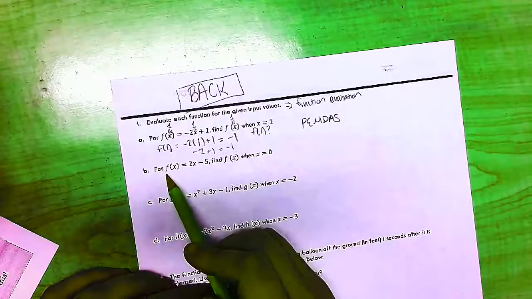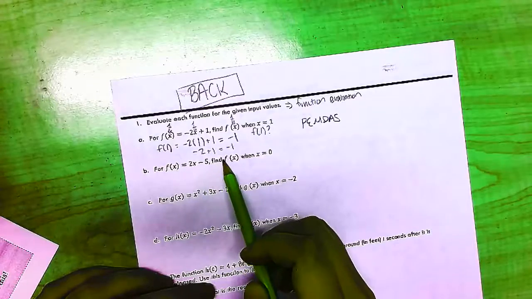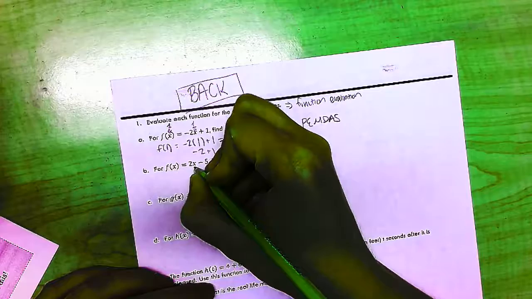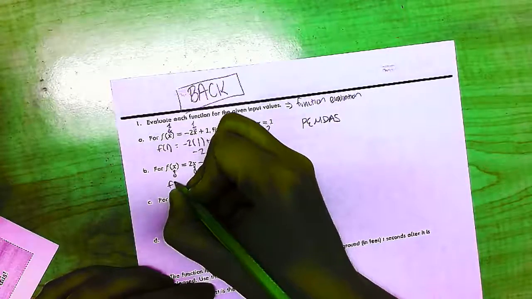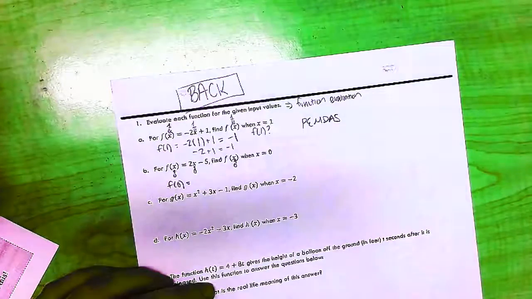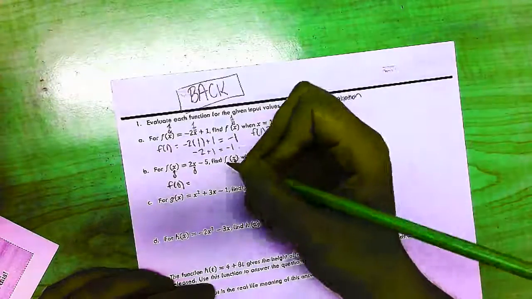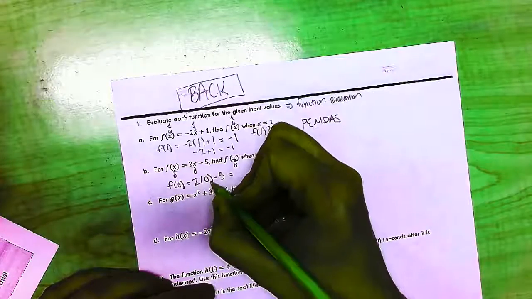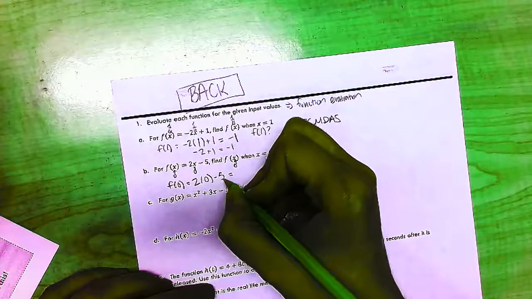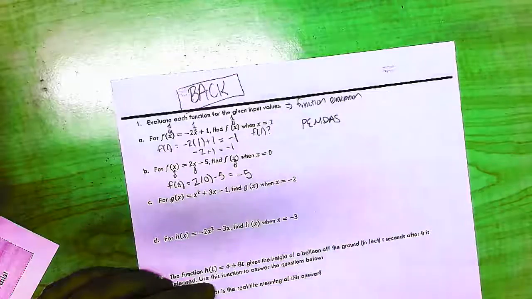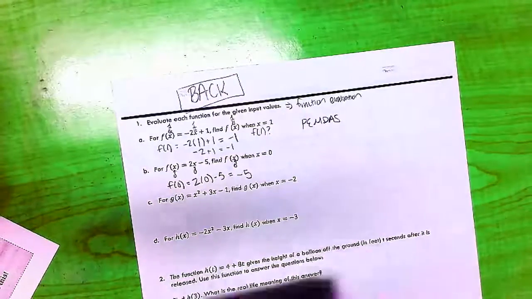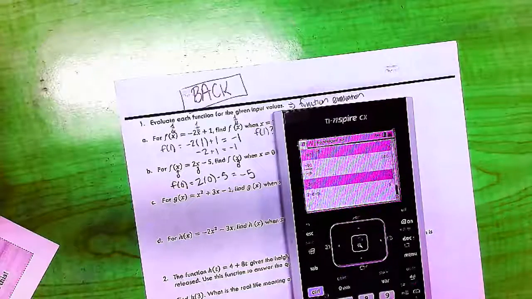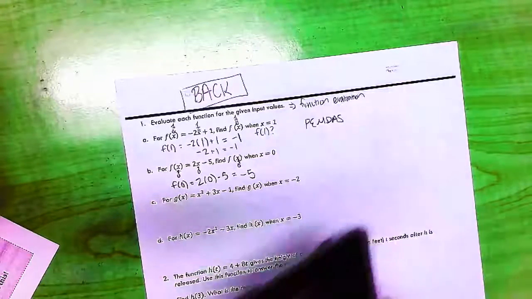So next one, it says for f of x equals 2x minus 5, find f of x when x equals 0. So now my x value, wherever I see it, is going to be a 0. So f of 0, reminder, whenever there's a number inside those parentheses, I know that's an x, equals 2 times 0 minus 5. 2 times 0 is 0. 0 minus 5 gives me a -5. And we're going to do it in the calculator. Remember, I always use those parentheses. I'm going to say 2 times 0 minus 5. Hit enter. That gives me a -5.